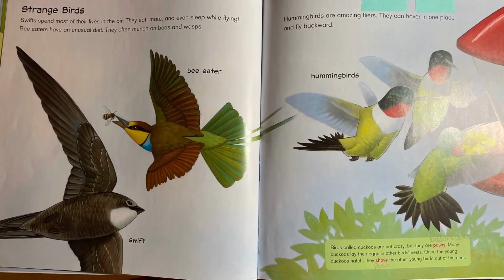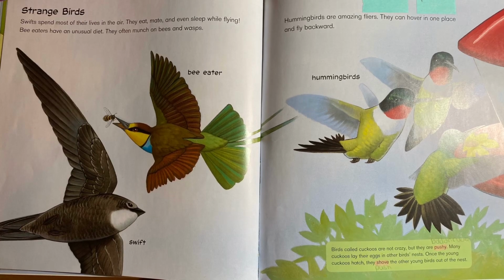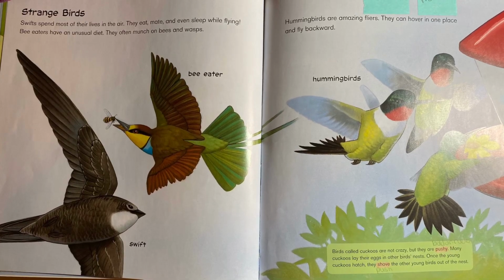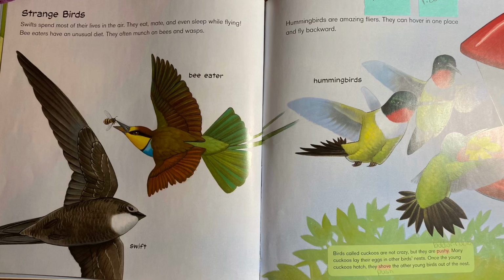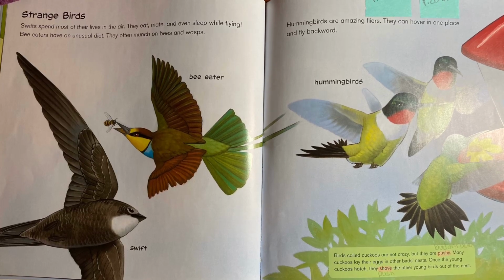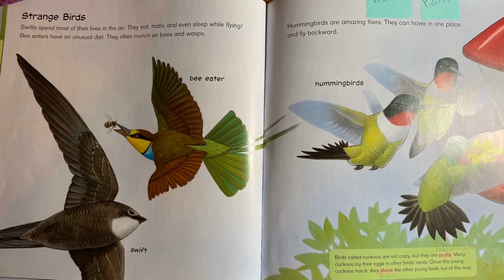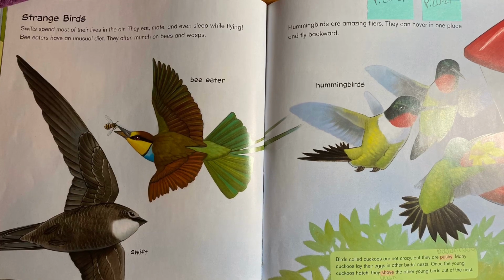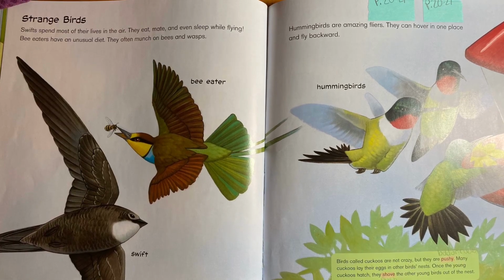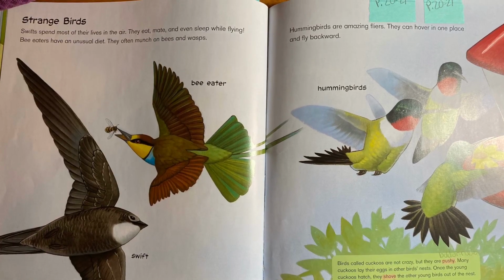Strange birds. Swifts spend most of their lives in the air. They eat, mate, and even sleep while flying. Bee-eaters have an unusual diet. They often munch on bees and wasps. Hummingbirds are amazing flyers. They can hover in one place and fly backward.